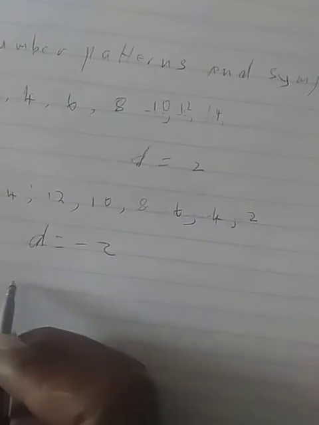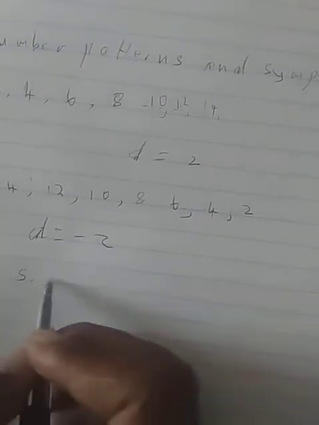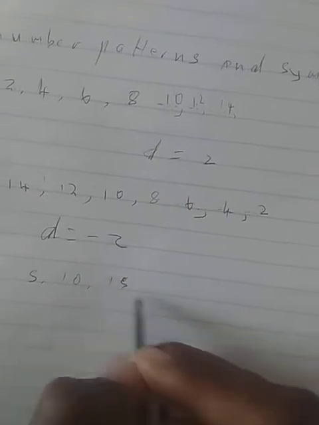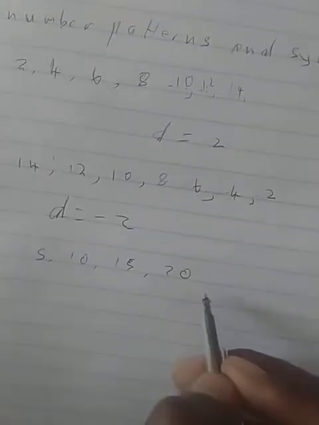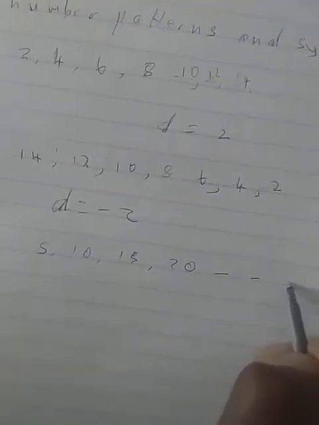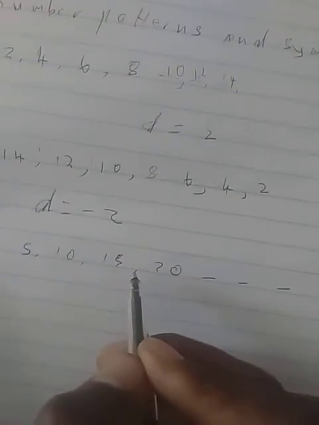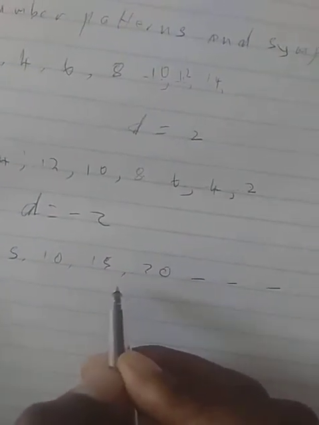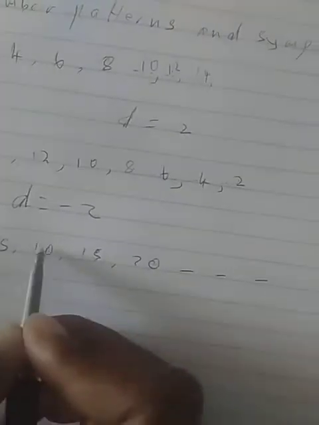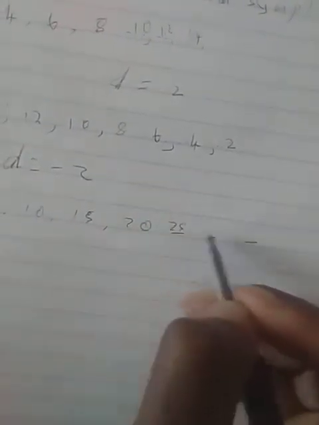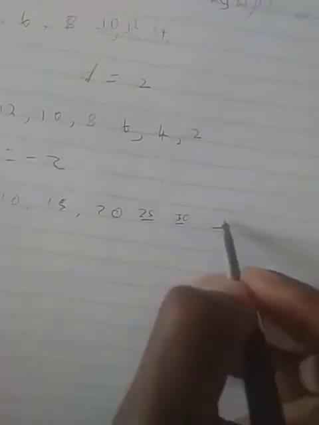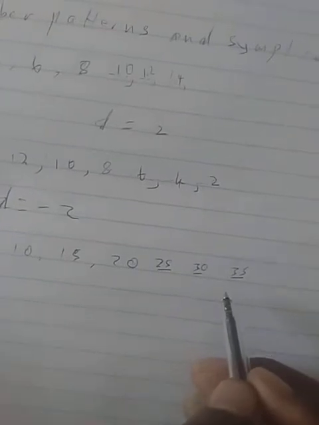They can give you 5, 10, 15, 20. Okay, and they ask you about the next 3 terms. So you can see from here, if we add 5, we add 5, we add 5. So add 5 here, it's going to be 25. Add 5 here, it's going to be 30. Add 5 here, 35. So those are the next 3 terms.